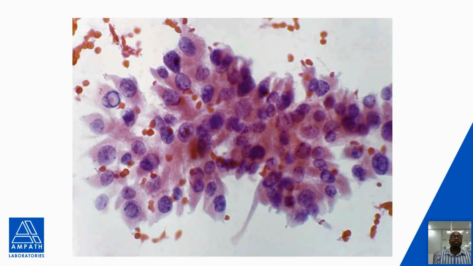And this is another variant of papillary thyroid carcinoma, which is called tall cell variant. So you can see that the cells look tall. And if you look around, you are able to appreciate the nuclear features. There are nuclear grooves, nuclear pseudo-inclusions, nuclear overlap, crowding. So you are able to confidently make the diagnosis of papillary thyroid carcinoma.